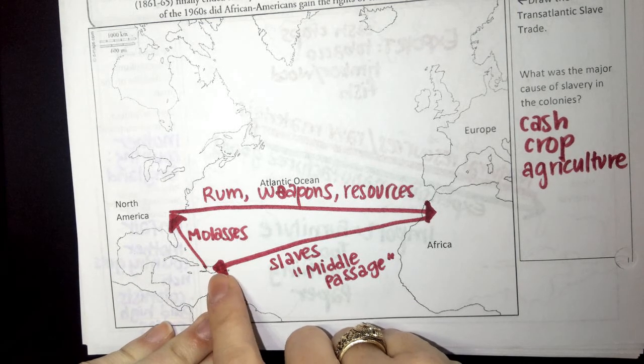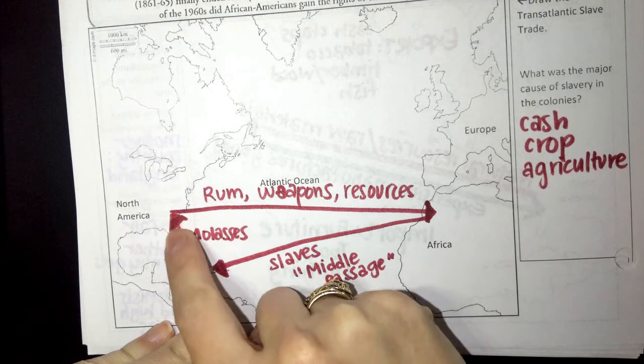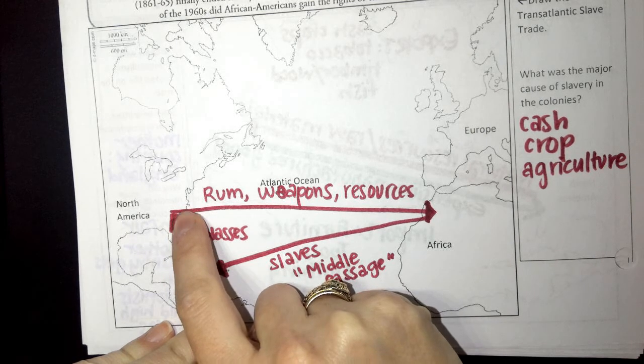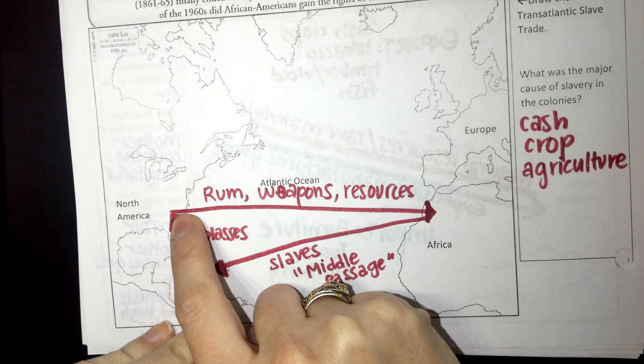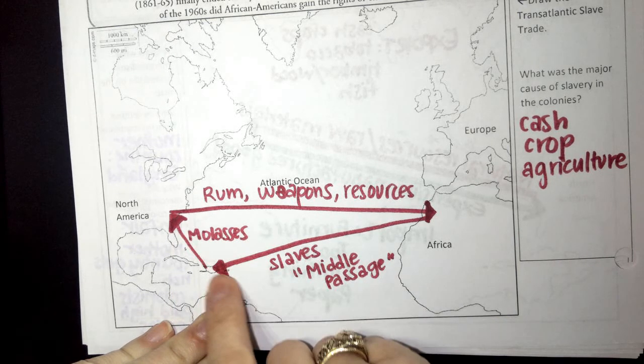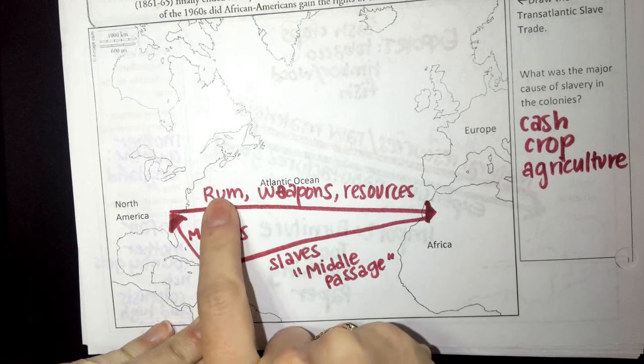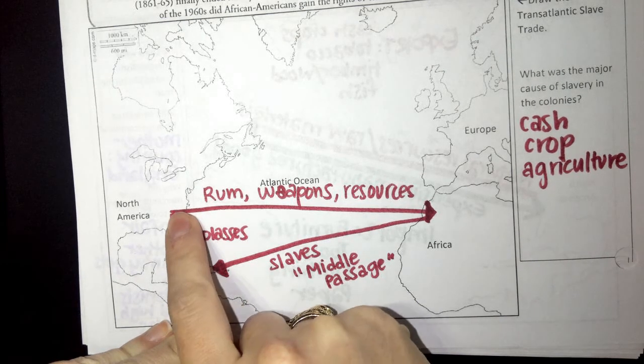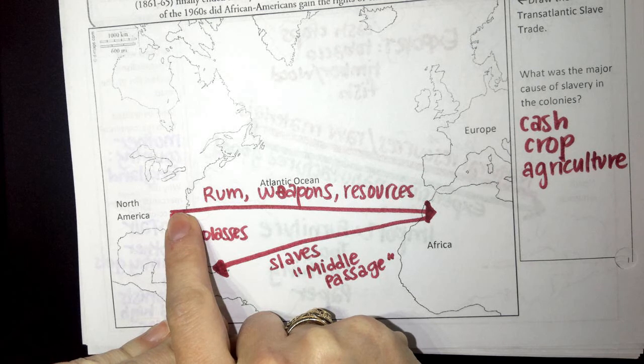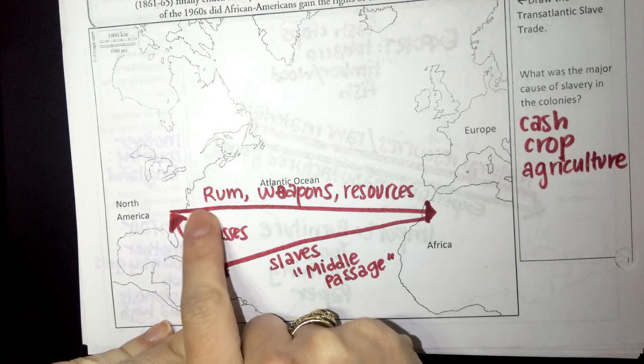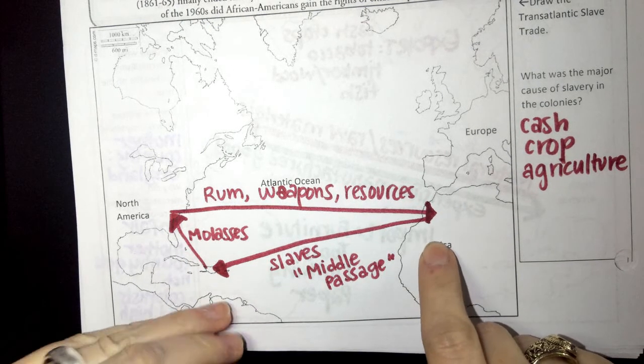In these Caribbean islands, slaves would work on sugar plantations, and then in the colonies, slaves would often work on tobacco plantations or other cash crop plantations. And so they might produce things like molasses to help make rum, or they might get all the tobacco to make like cigarettes or chewing tobacco to send over to Africa.